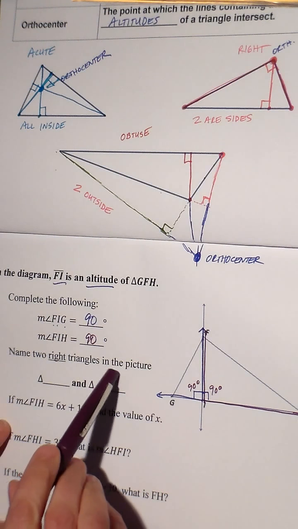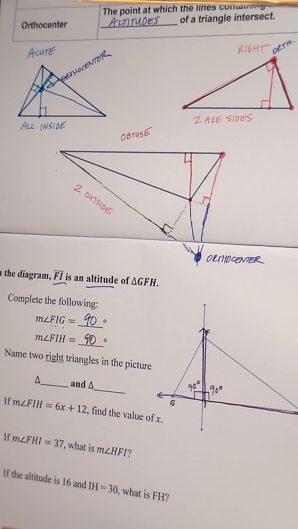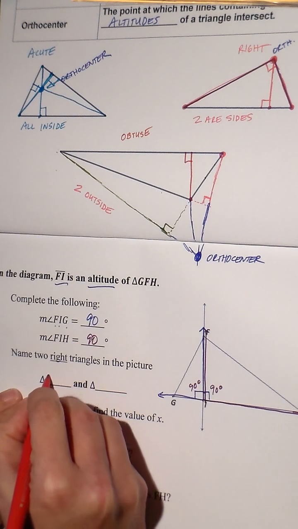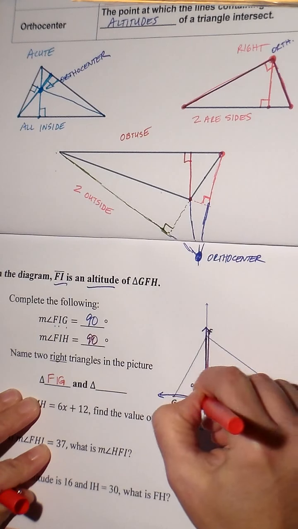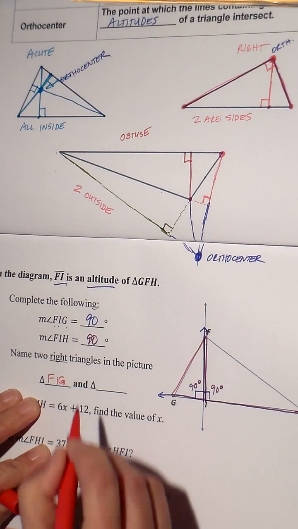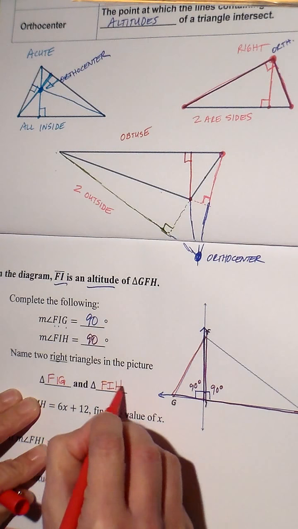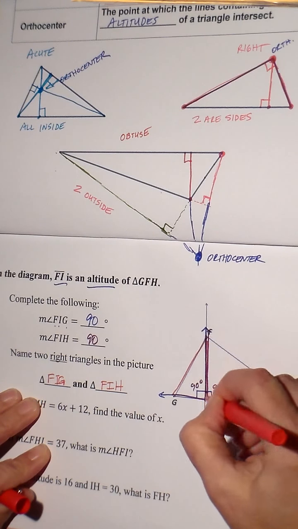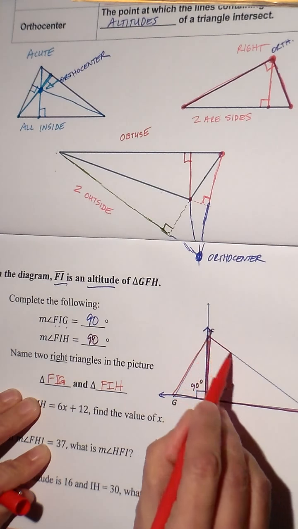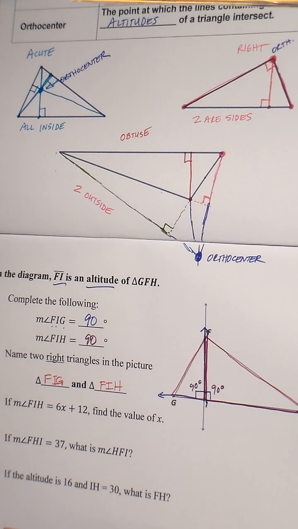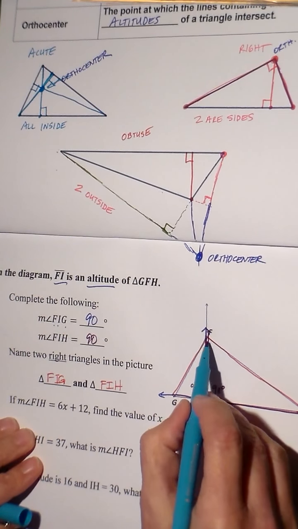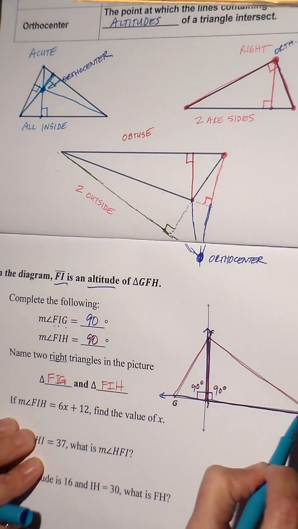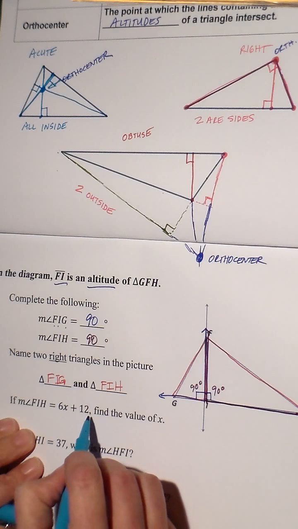Now it says name two right triangles in the picture. Well, that should be pretty easy. I've got right triangle FIG, this one, and I have triangle FIH, this triangle. Those are your two right triangles that are created with the altitude. The altitude will always create two right triangles. The measure of FIH is 6x plus 12. Well, what's FIH? That's this one, FIH. And that equals 6x plus 12.